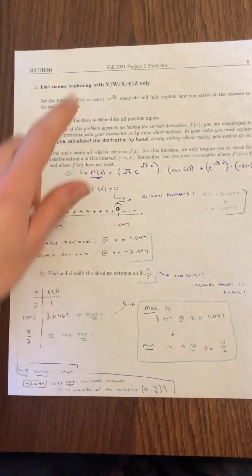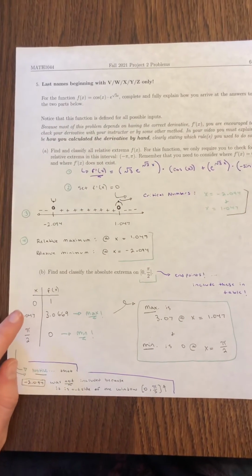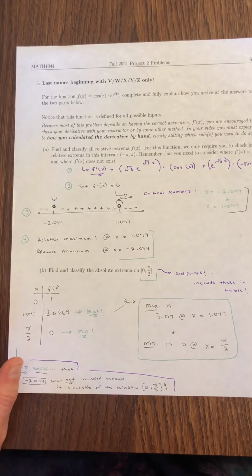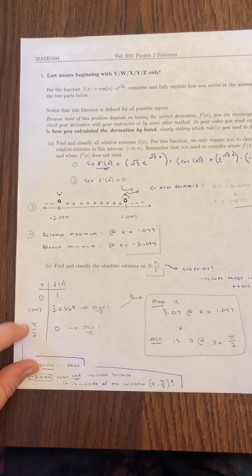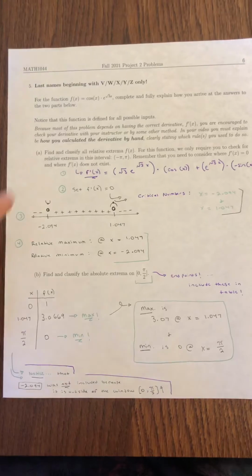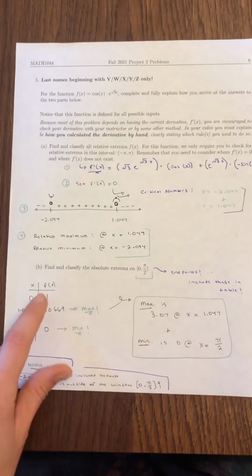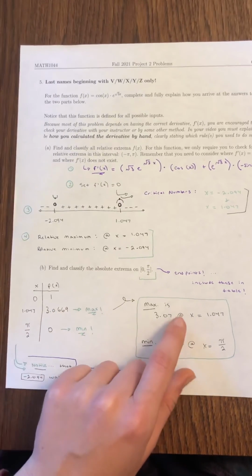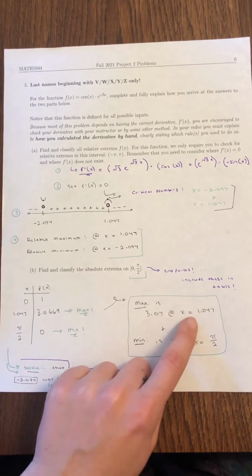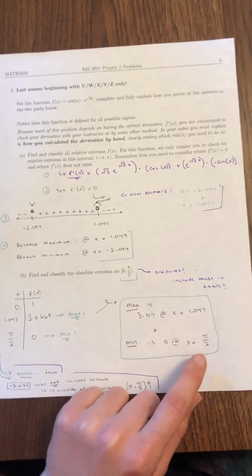So you can plug in the original function into y equals in your calculator and then look at the table function. You're going to plug in 0, 1.047, and pi over 2. You're not going to plug in this critical value because it is outside of this interval. Once you find what that equals, you're going to see that this is the max and this is the min. So the max is 3.07 at x equals 1.047, and the minimum is 0 at x equals pi over 2.